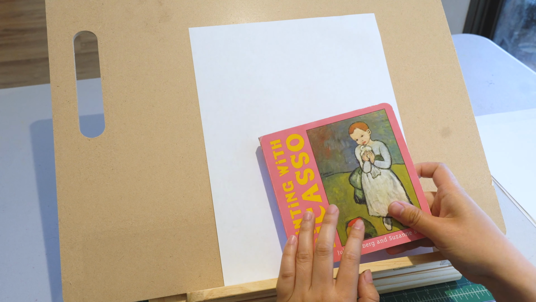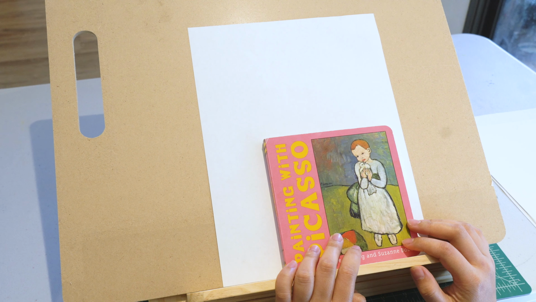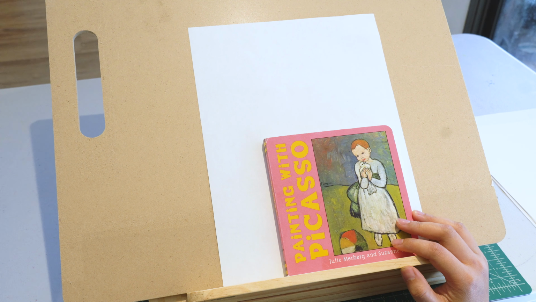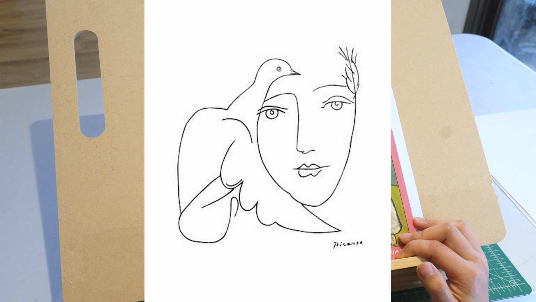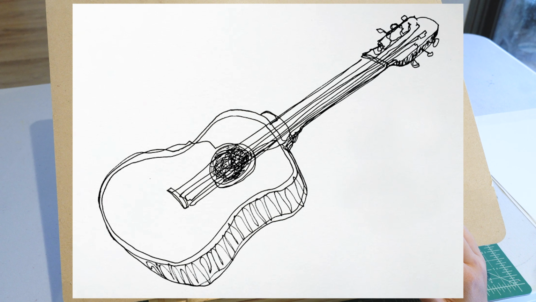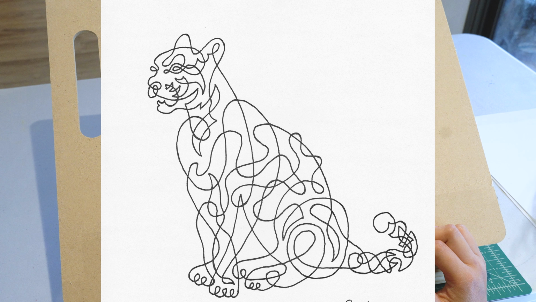Today we are going to learn continuous line drawing. Continuous line drawing means you use few lines or one line to describe the object or the person or the shape. You can see some examples I'm showing you here. So in this section, we're going to learn how to use continuous line to draw a person.